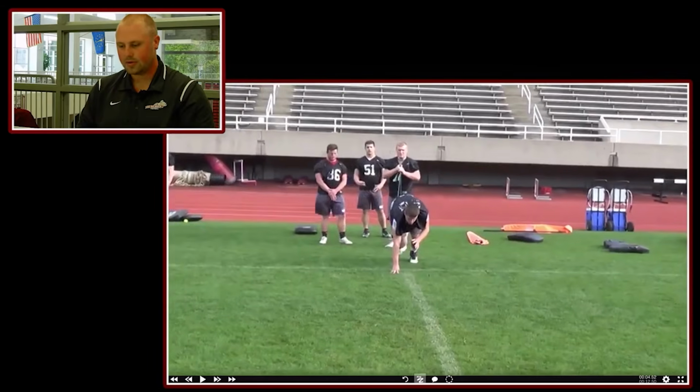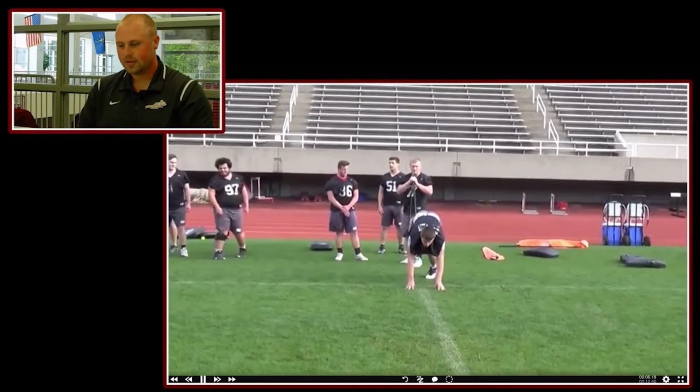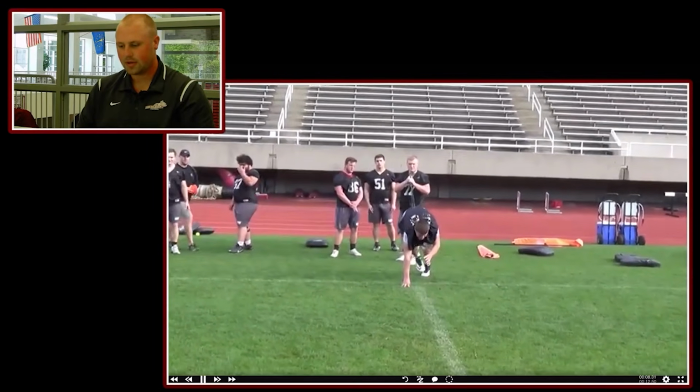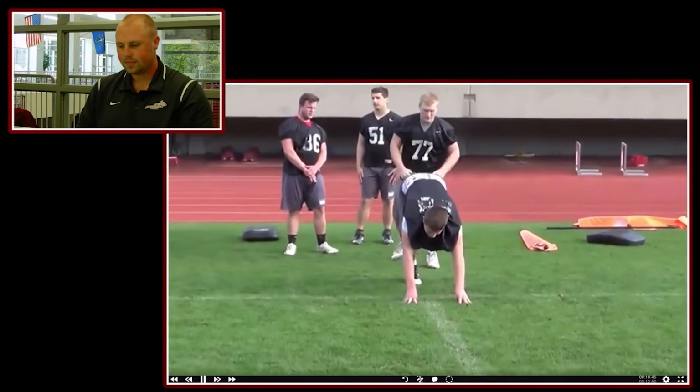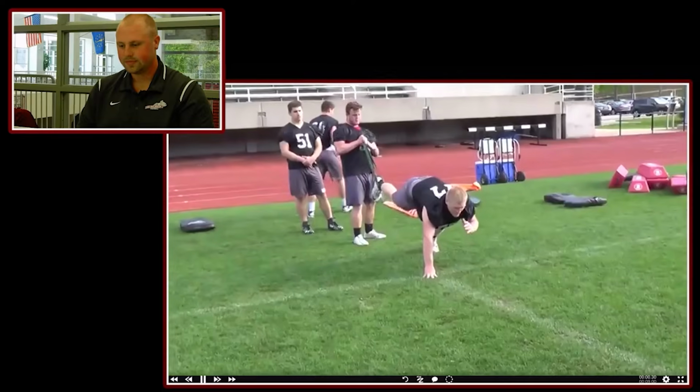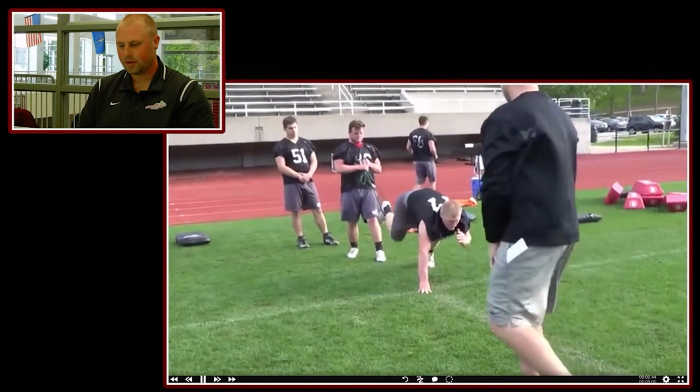We want him to drive that knee up to his chest, creating that muscle memory like we talked about. And then he's going to switch legs. And here's a look at one of our noses doing it.